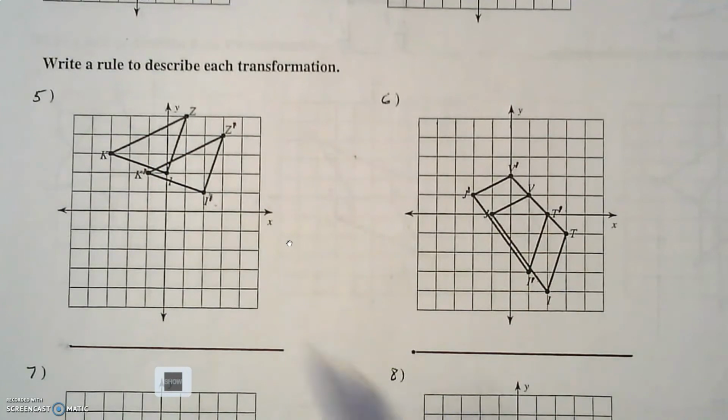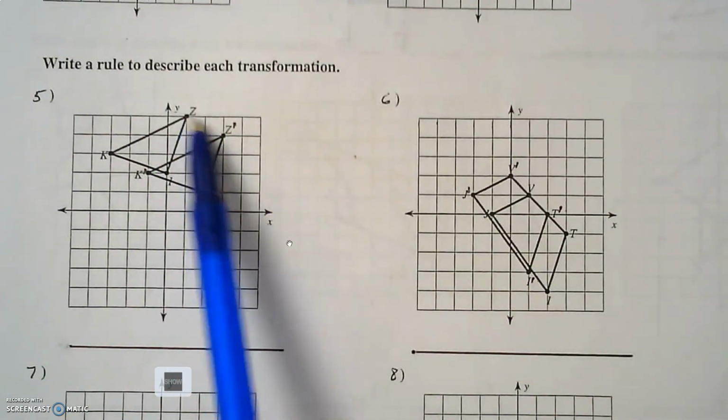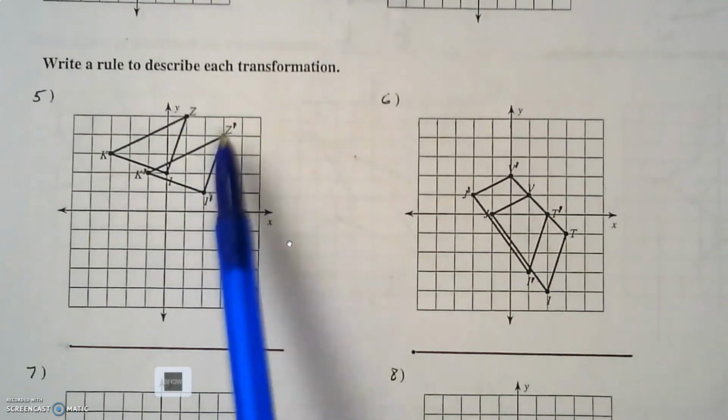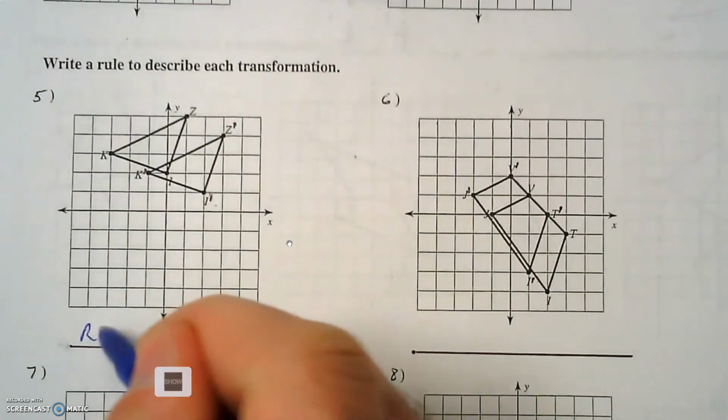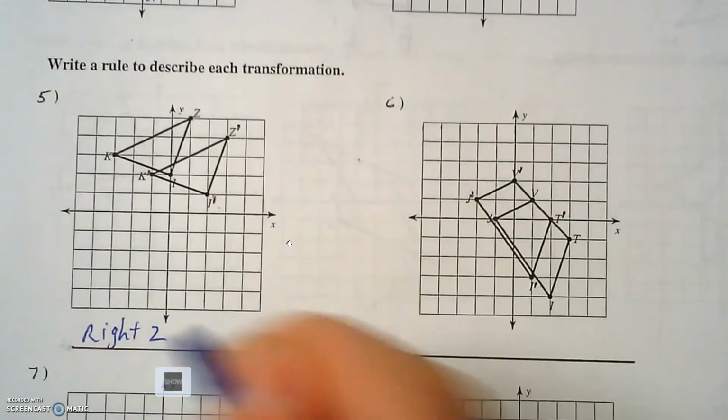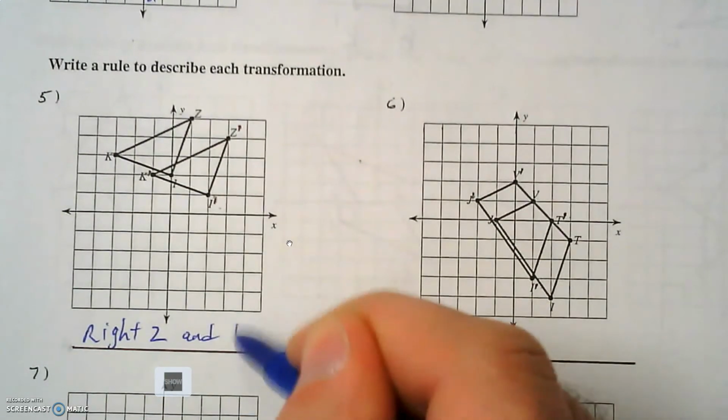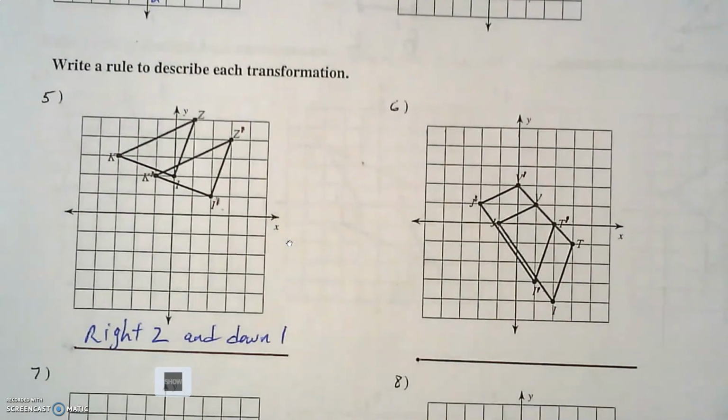Don't do this backwards. So let's just pick one point. Point Z to Z prime is to the right 2, down 1. So you just simply say right 2 and down 1. You can write down 1 and right 2. That doesn't matter. Okay, but just don't mix it up and just pick one point. You don't have to do them all.